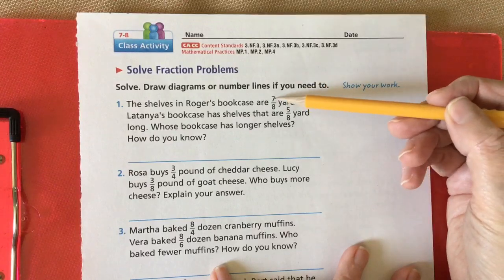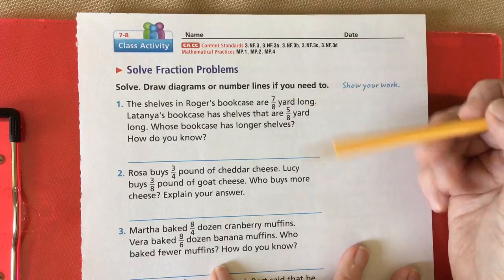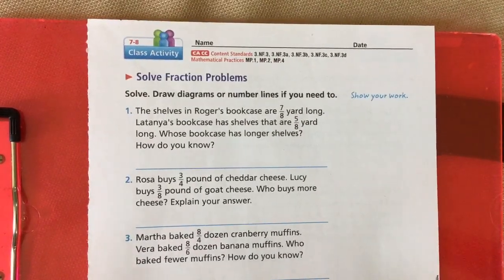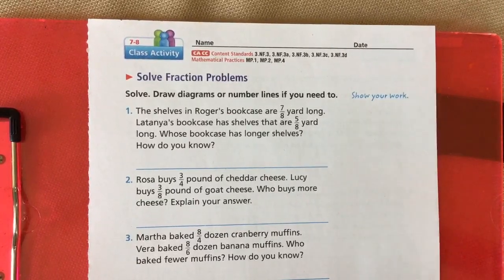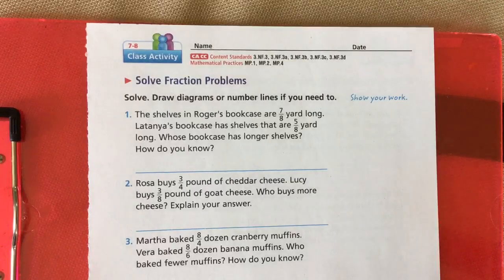So out of that, there are 7 of them altogether. So if I had a fraction bar, I would have 7 of the 1/8 shaded, and one of them would not be. All right.